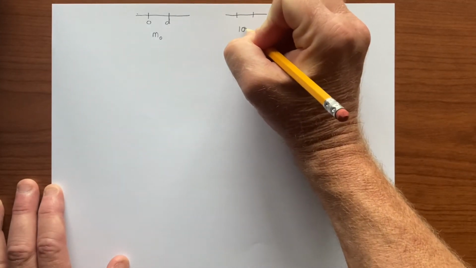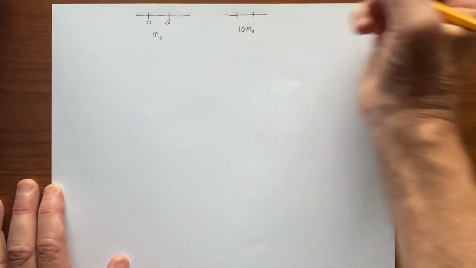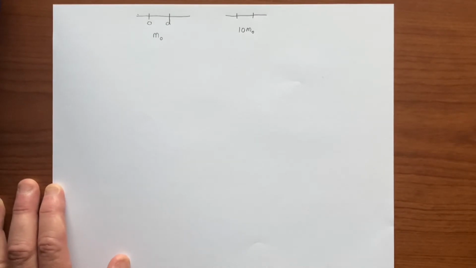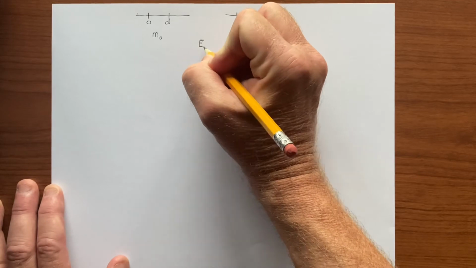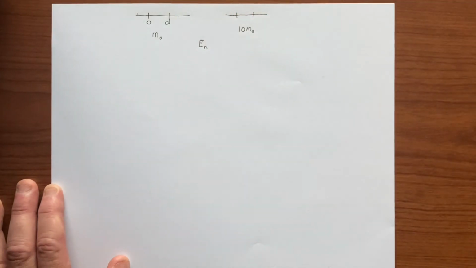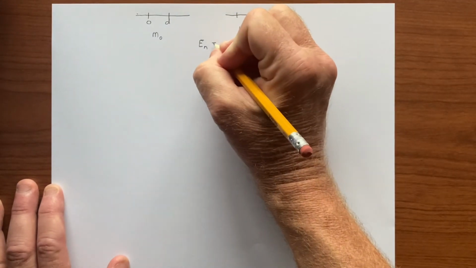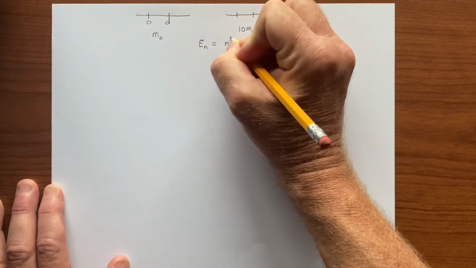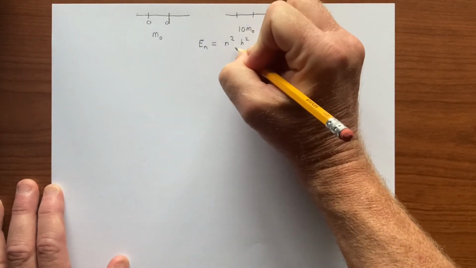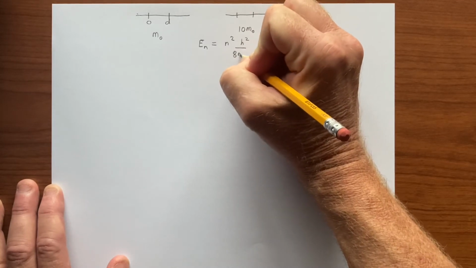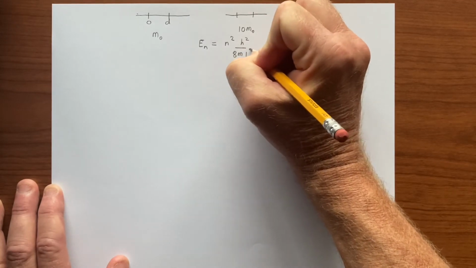Its mass is 10 times m naught, but we want its energy values, its energy levels, En, to be the same. So En, we know, is n squared h squared over 8m times the distance squared.